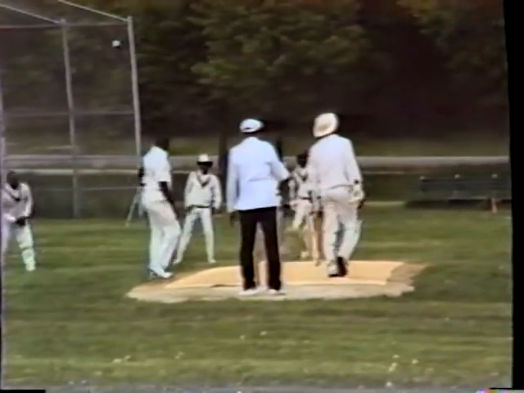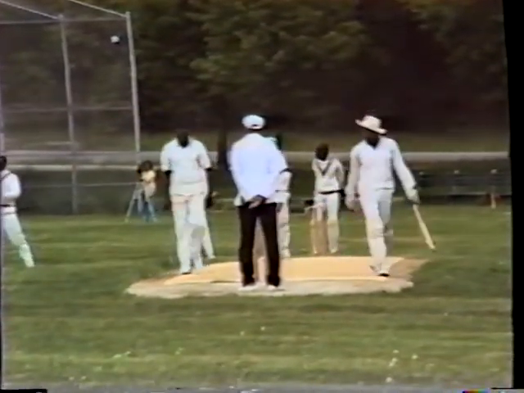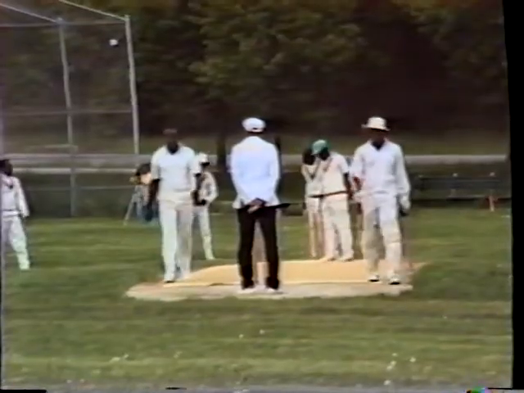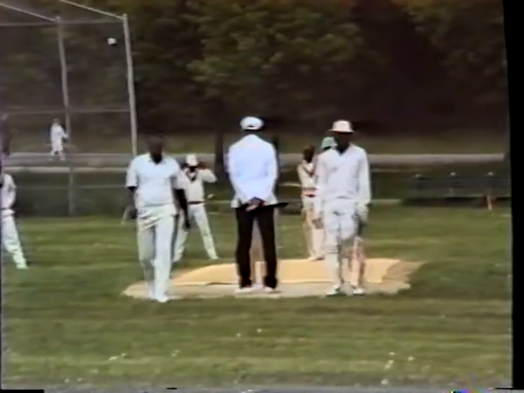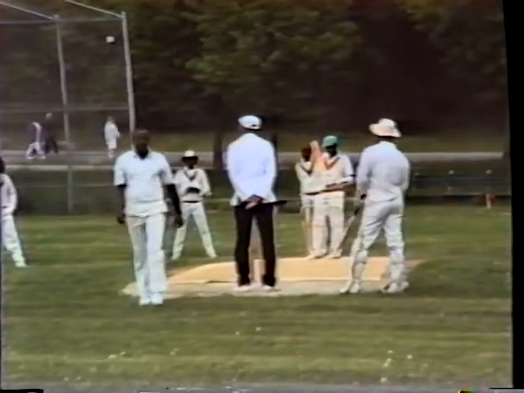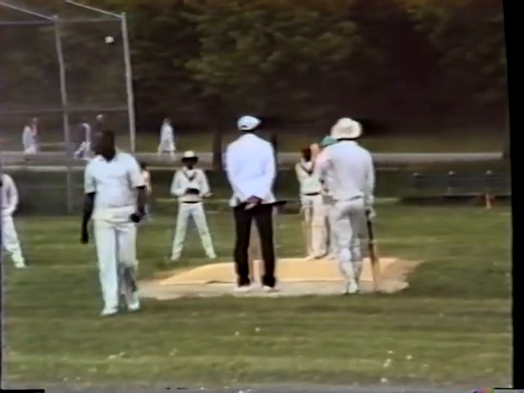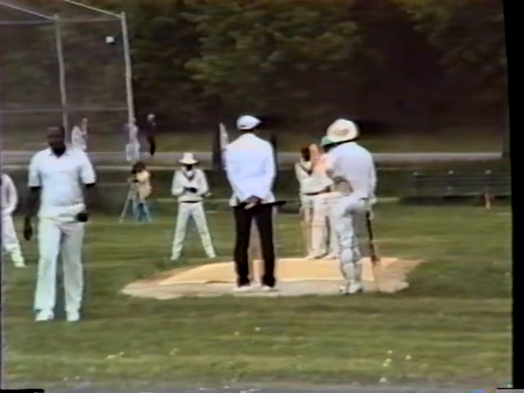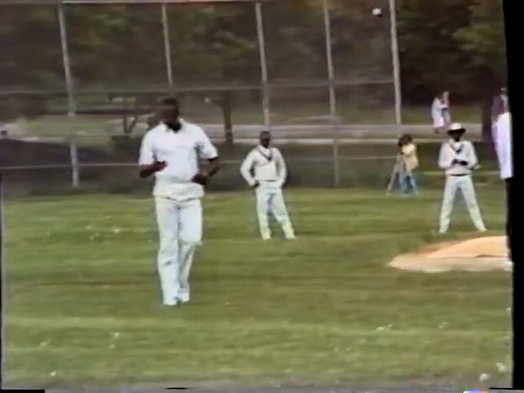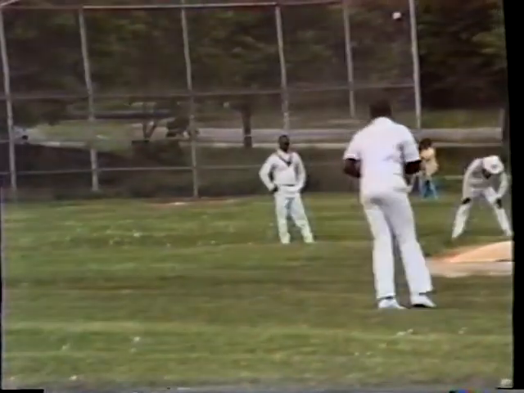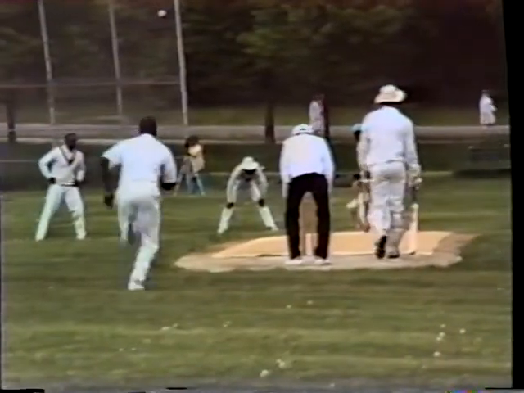Buffon comes forward. He's beaten outside the off stump. This one ran away from him. Buffon there taking the bottom hand away from the bat. Started just a little outside the off stump as I'm standing right behind the bowler. Little outside the off stump, ran away from him. The keeper took it rather cleanly. Buffon didn't seem too comfortable with that one.